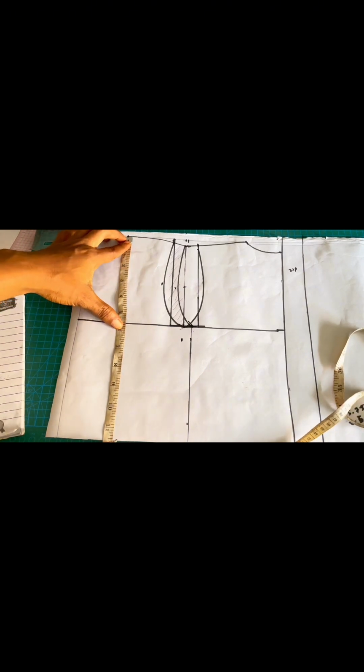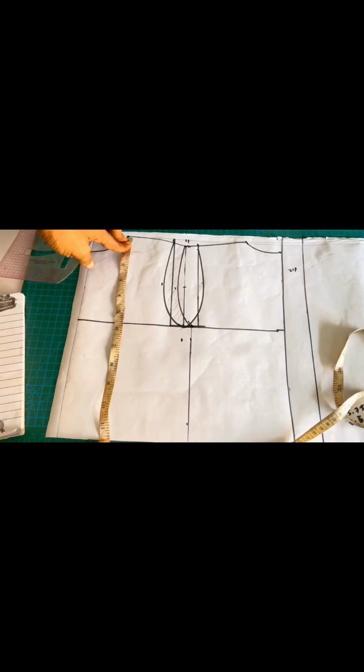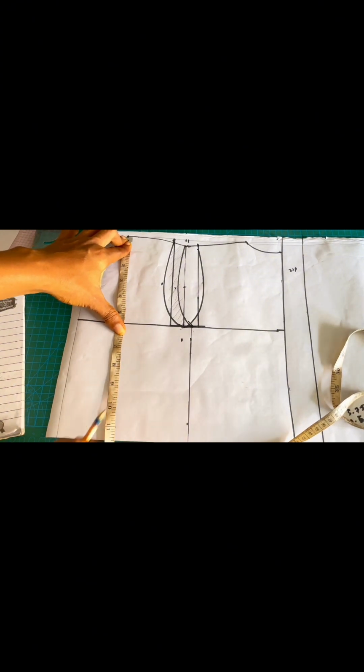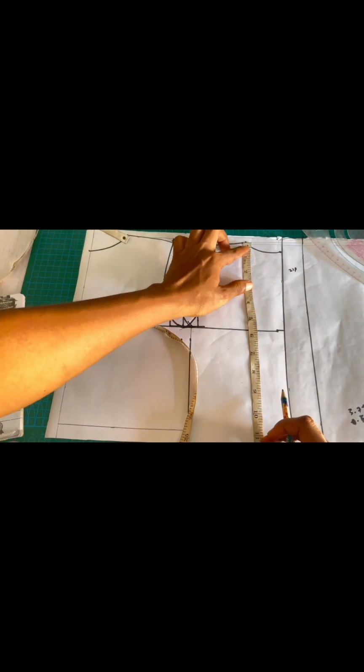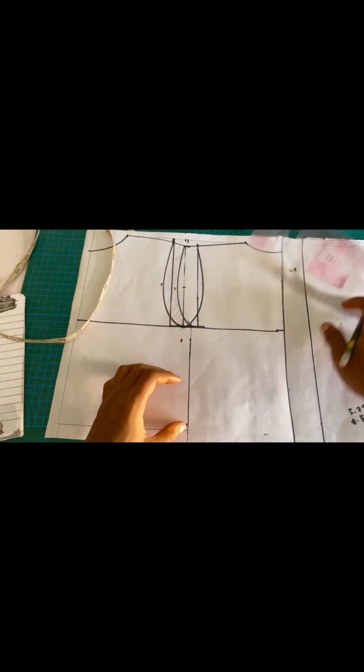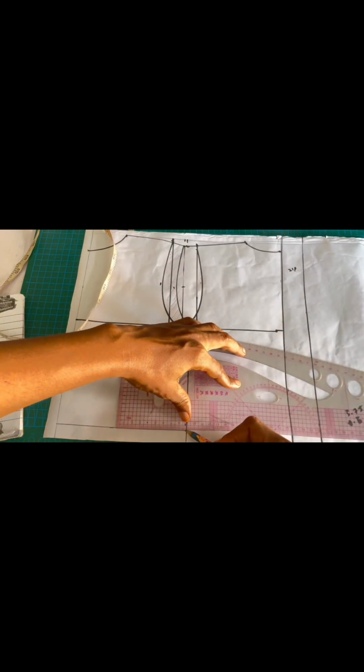So here I am trying to determine the length of the bodice. The length of the bodice is 11 and a half. That is a half length. So I'm drawing it out because it's a 5-year-old kid outfit, so there's no need for that.